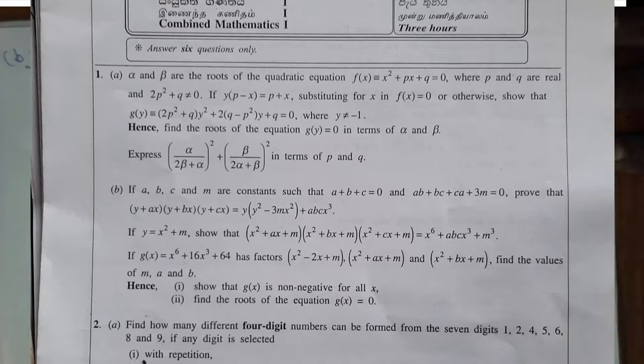Thereafter you have an equation without y. That means you have to substitute for y. You just substitute for y. If you substitute for y, what do you get?